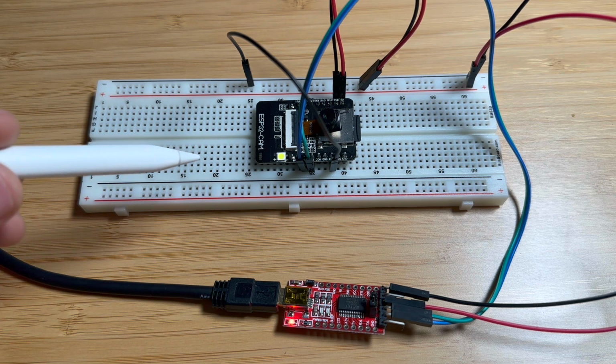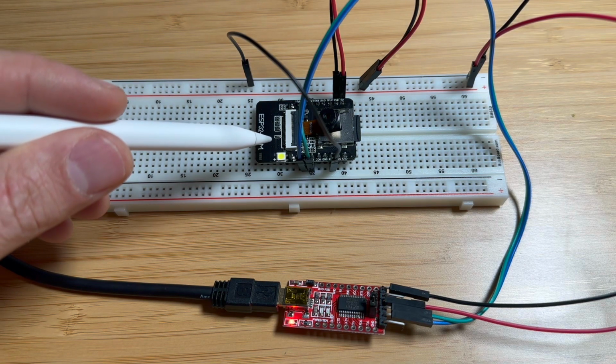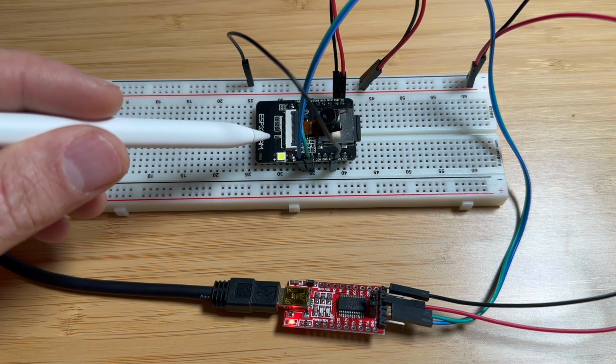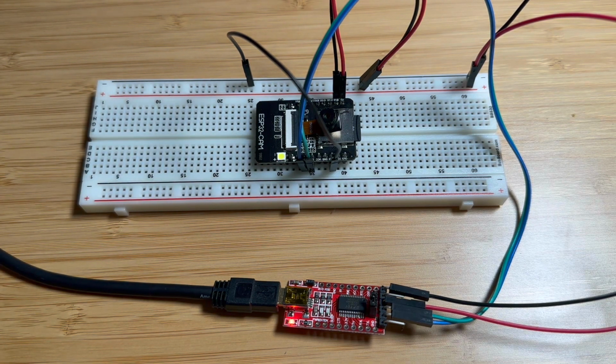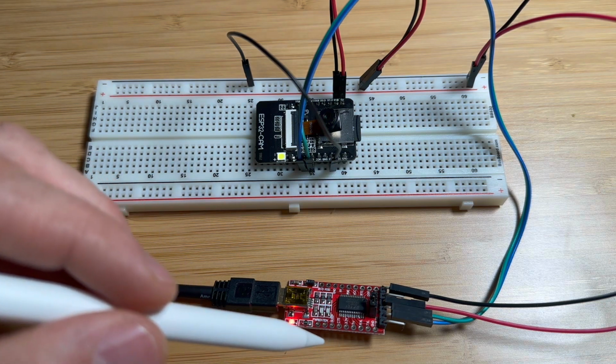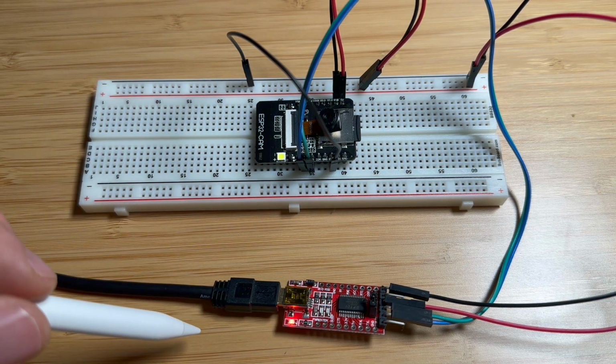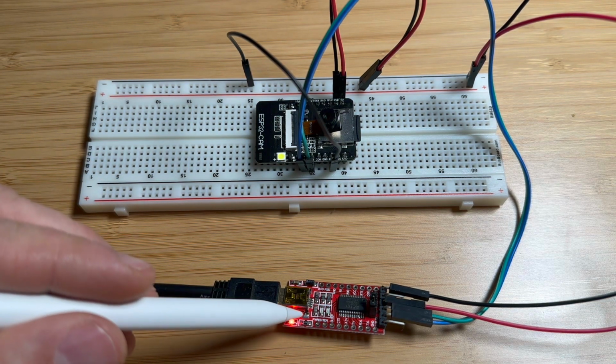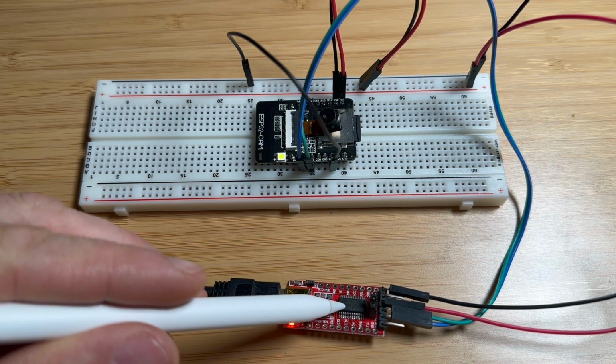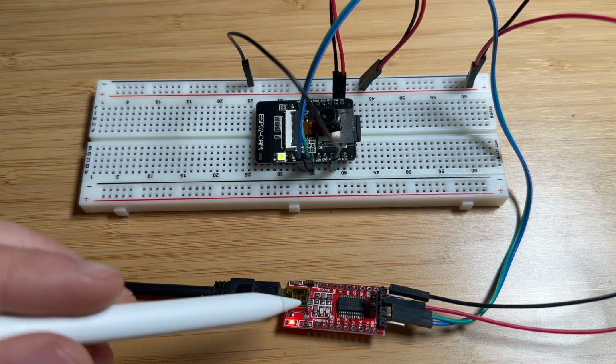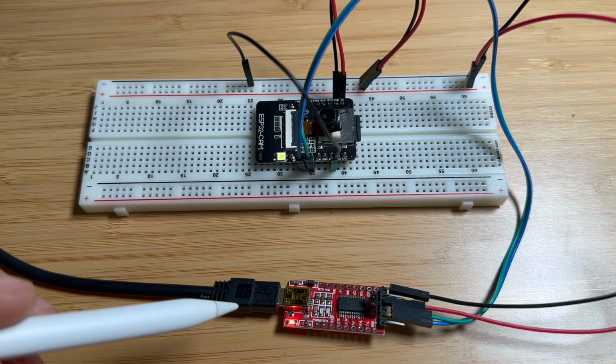Let's begin by addressing the absence of a USB connector on this board. In order to program it, you have two options. Either acquire another board specifically designed for programming, known as the ESP32 CAM MB board. There will be a link in the description for this specific board, or utilize an FTDI chip to establish a serial connection for programming purposes.